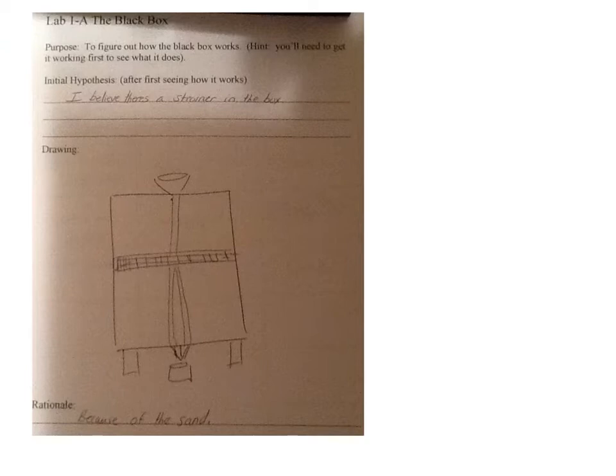So the first thing that I'm noticing is on this page, the student's hypothesis kind of doesn't make sense. The student is hypothesizing that there's a strainer in the box, and there's a couple of problems with that. One is this hypothesis was supposed to have been made before you did any experimenting, so that makes me wonder where they got that idea from.